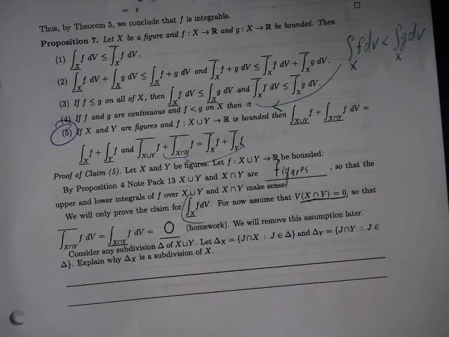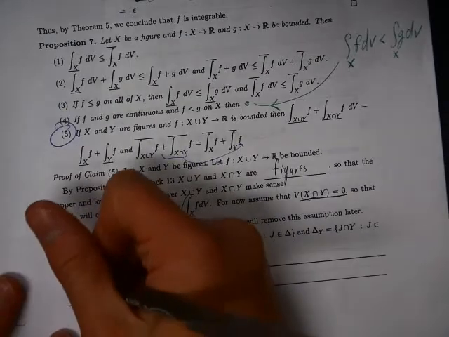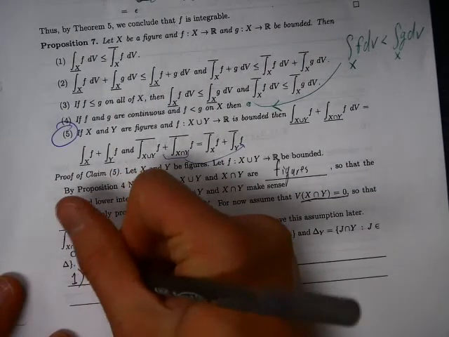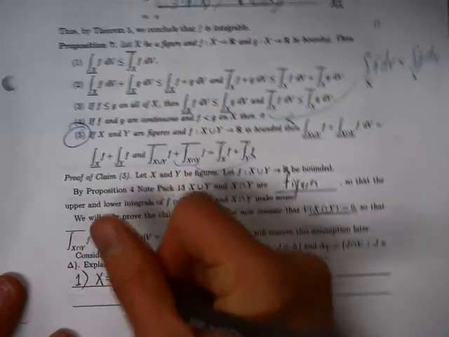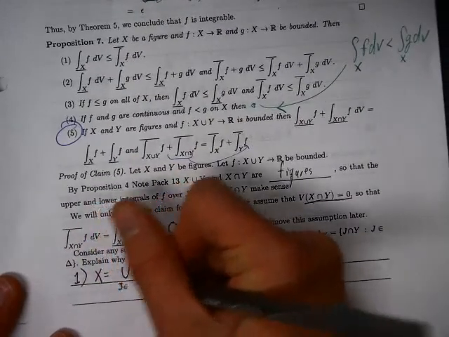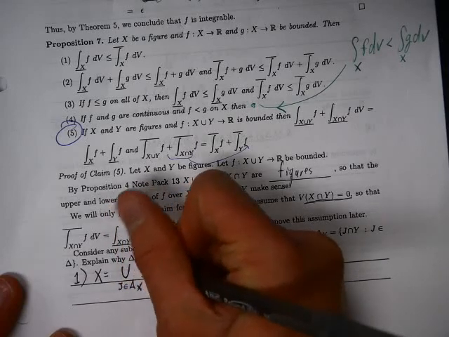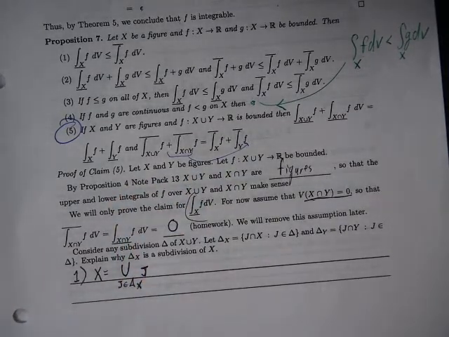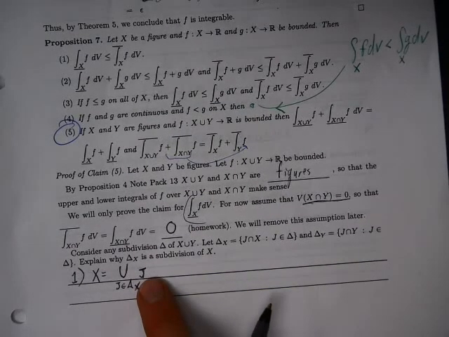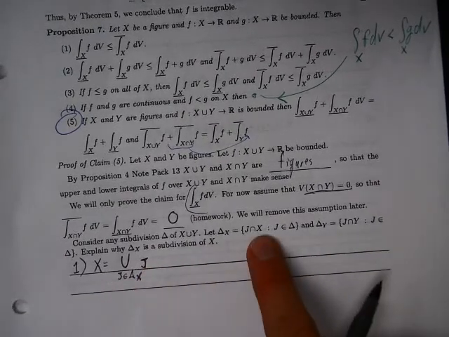First, let's show that x is, so the first thing that is needed is x is equal to the union of all j in delta x of j. One containment is obvious, right? Because each of these things in delta x is already an intersection with x.